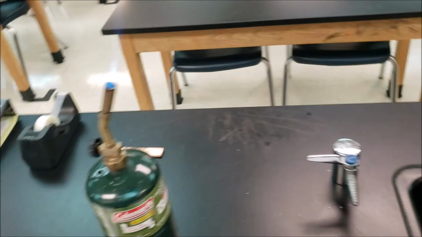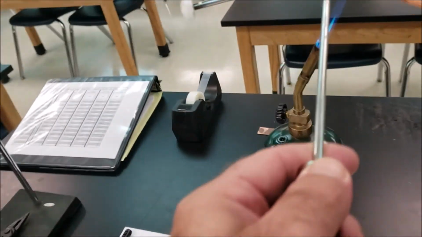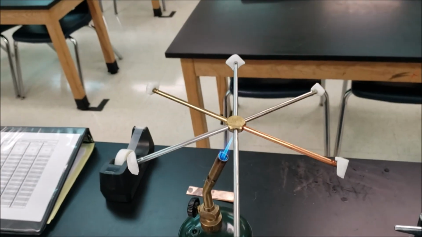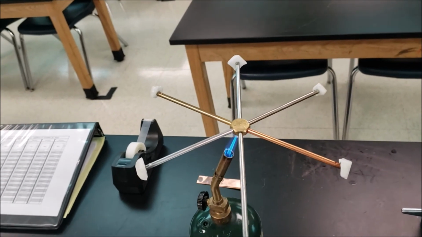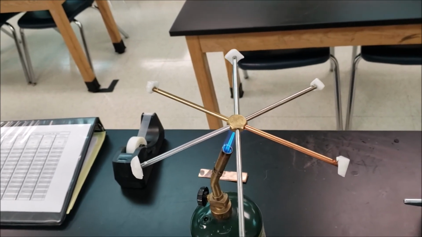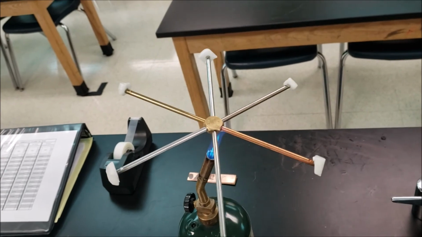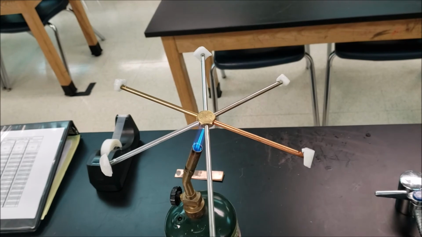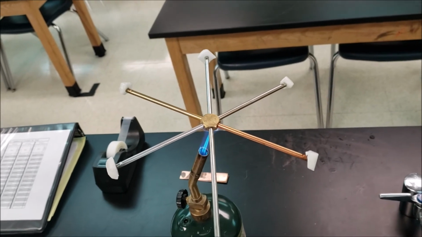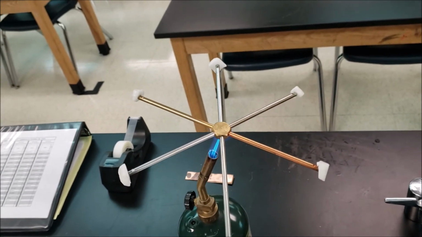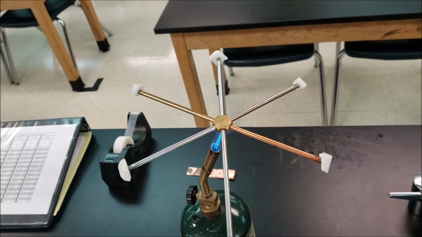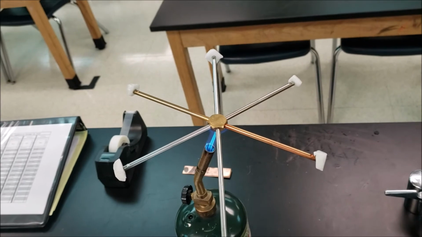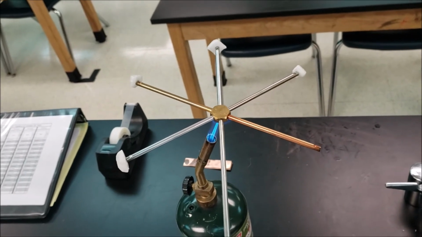hexagon over the flame. And I'm going to let the heat, just like you saw in the other videos, travel down. And we're going to see which one has the wax drop off first, because there is a piece of wax on the end of each metal. So we're going to see which metal lets the heat flow. Remember, heat flows from the hottest part, which right now is in the middle, to the coldest part, which right now, so there's copper first.